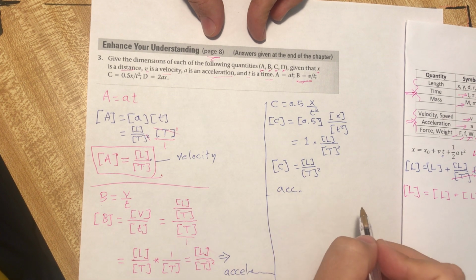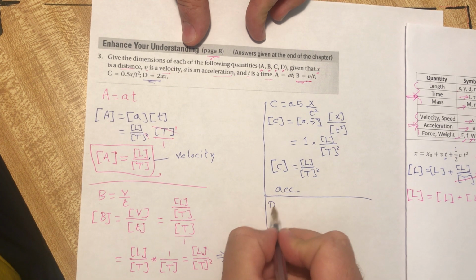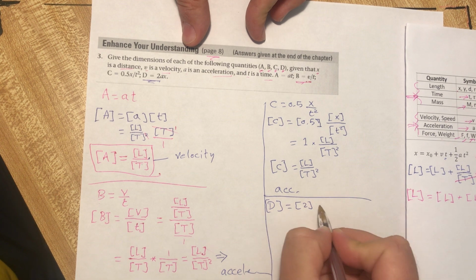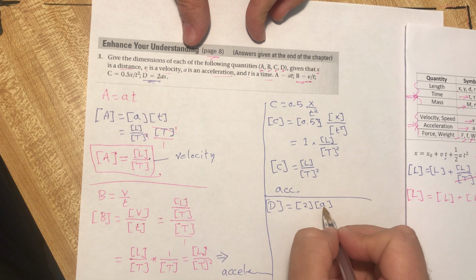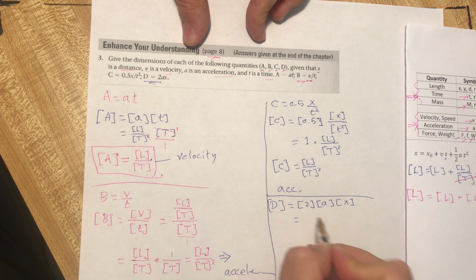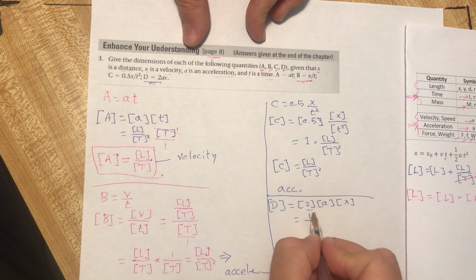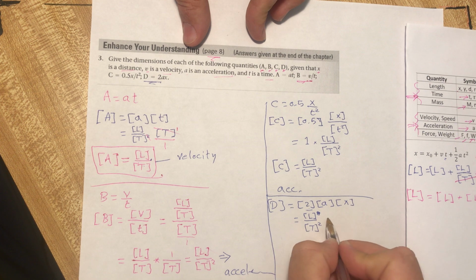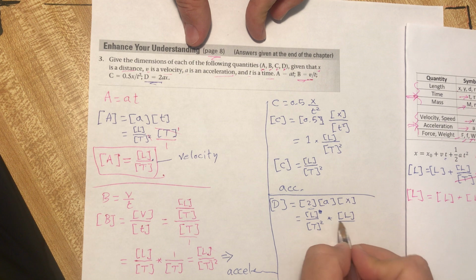Okay, the last one, D, is equal to dimensions of 2 multiplied by the dimensions of the acceleration and the dimensions of x, which is dimensionless. The dimensions of a is length over squared t, multiplied by the dimensions of x, which is length, over 1.